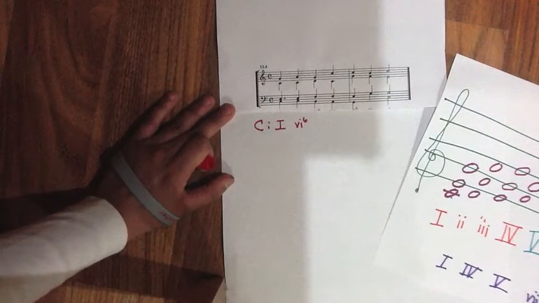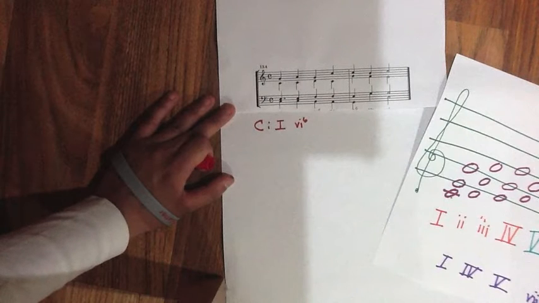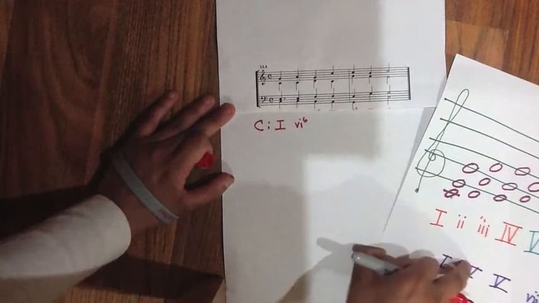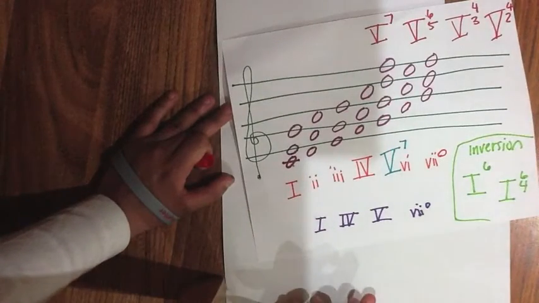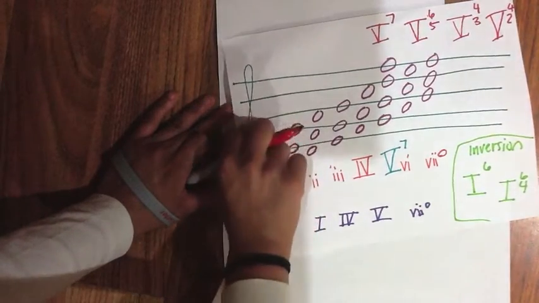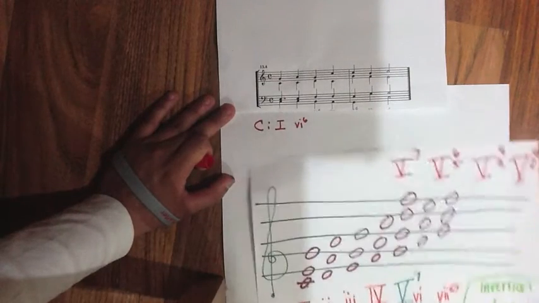Alright, welcome back. We're going to continue analyzing this piece in C major. We didn't get to it in the last video. What we did before was we took each of the chords in a C major scale and gave them analysis already, so it would be very easy to just jump right into the piece given that we already have the chords laid out.